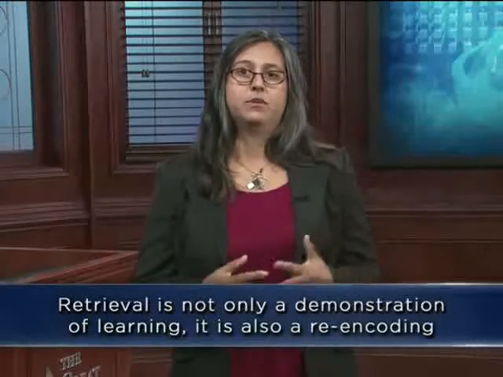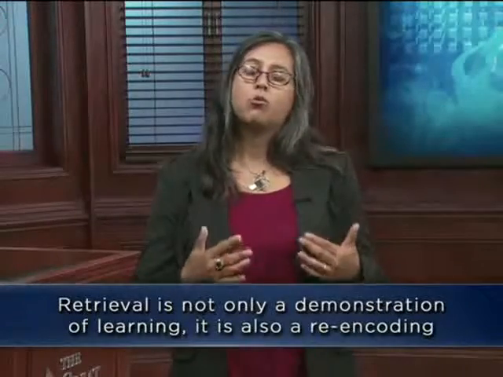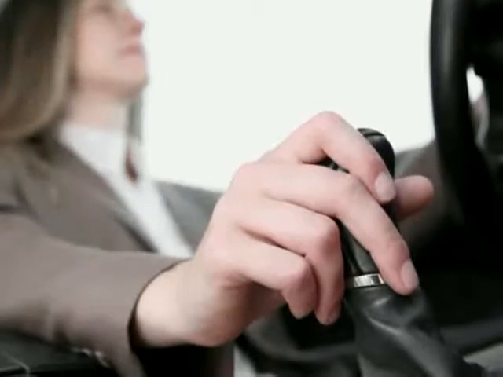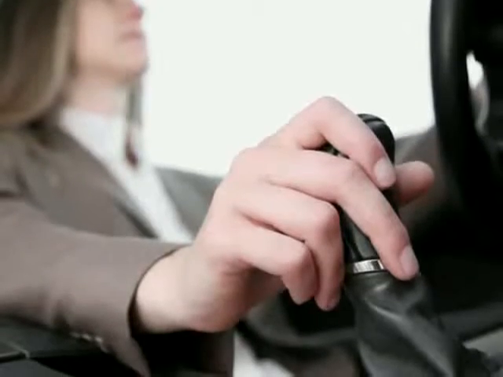What I want to point out today is that retrieval is not only a demonstration of past learning, it's also a re-encoding. That is, every time you recall information, you re-encode it. You don't pull it up, then put it back just the way it was. You retrieve it, you use it, and the information is actually changed because you've retrieved it and used it. In this way, although retrieval often gets thought of as a way of demonstrating previous learning, it turns out retrieval is also an important way to improve learning over time. We'll talk more about this in a later lecture.